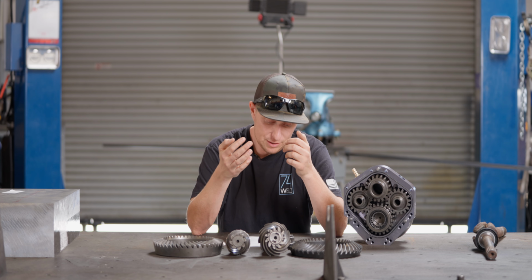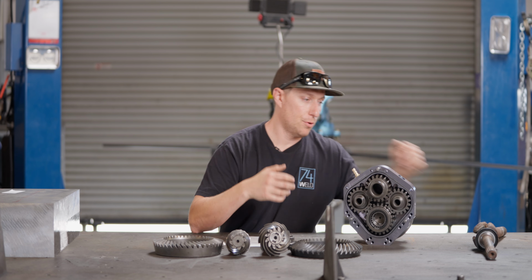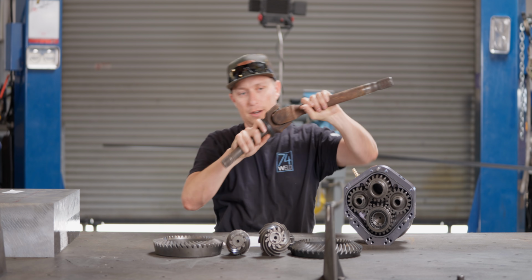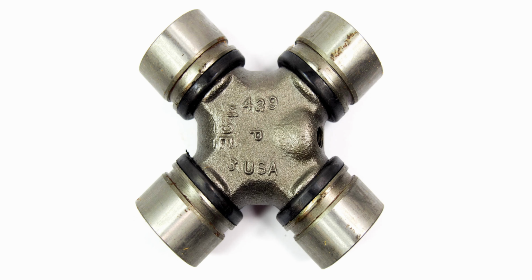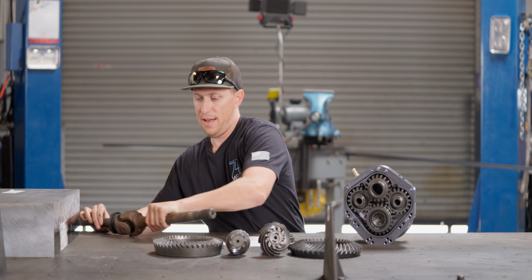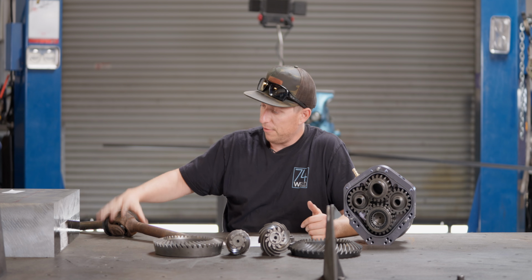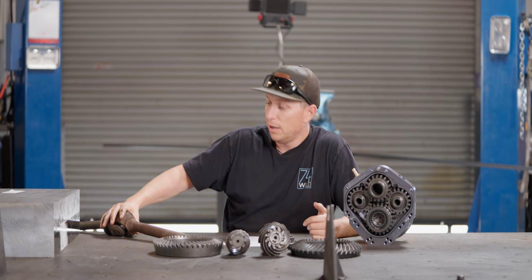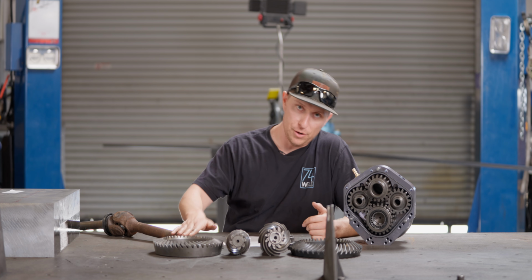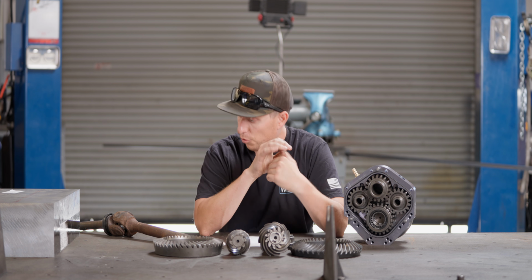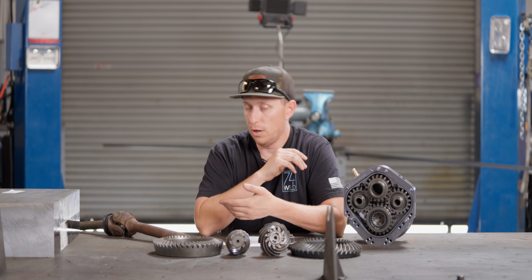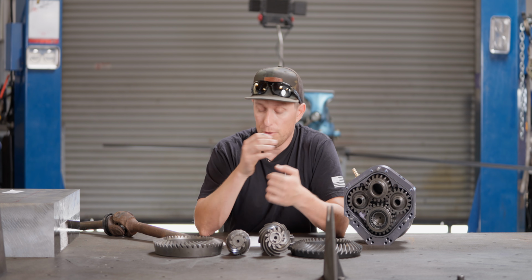So what are all these different things? A U-joint, shown here, is basically a cross with 4 different cups that have needle bearings in them, and that allows this whole thing to rotate. So basically you can have a rotating shaft assembly where the input and the output are at different angles relative to each other. The pro to a U-joint is that it's very simple.